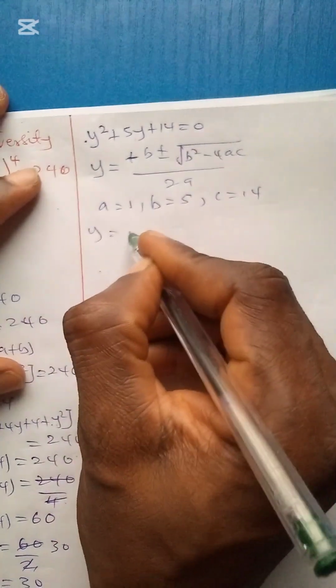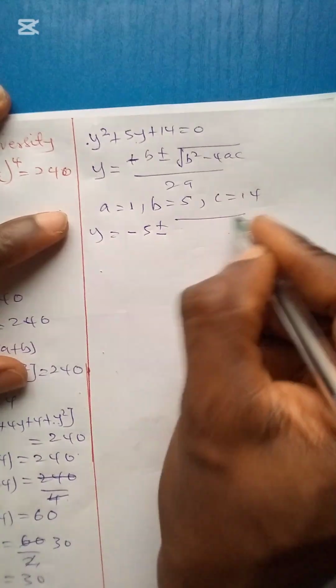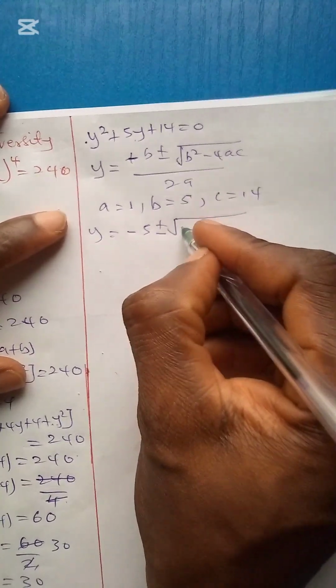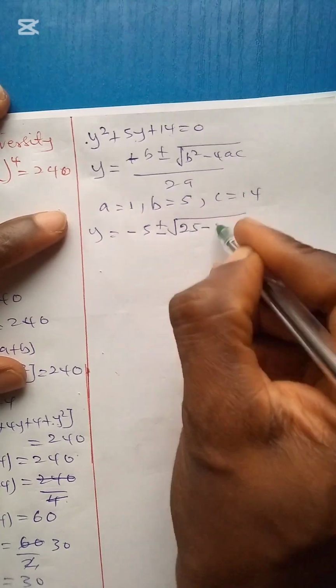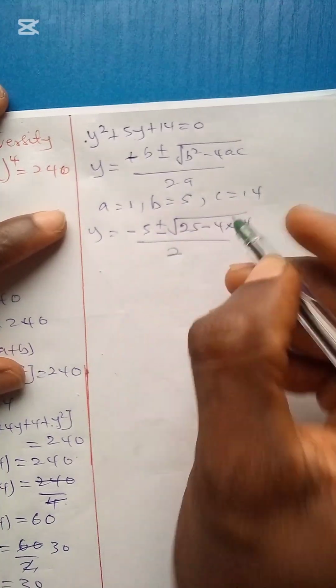So y equals minus b, that is minus 5, plus or minus the square root of b squared, that is 5 squared, is 25, minus 4 times 1 times 14, all over 2 times 1, which is 2.